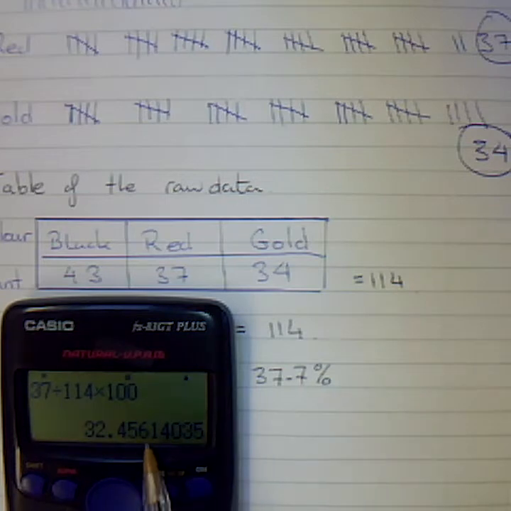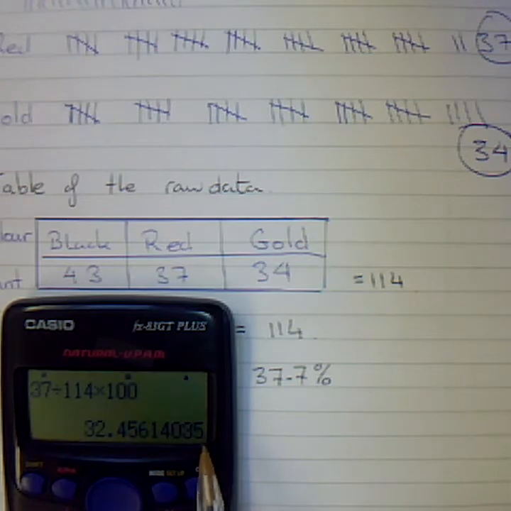So I'm going to round this off to 32.5. Now just so you know, you remember your rounding, the 5 is strong enough to change the 4 up 1. So it's closer to 50 than it is to 40. If the second decimal digit is 5 or more, it is strong enough to change the first decimal digit up by one.